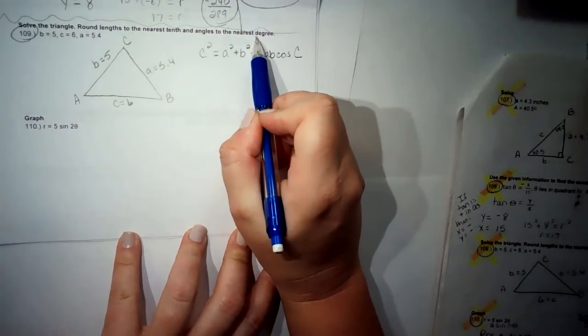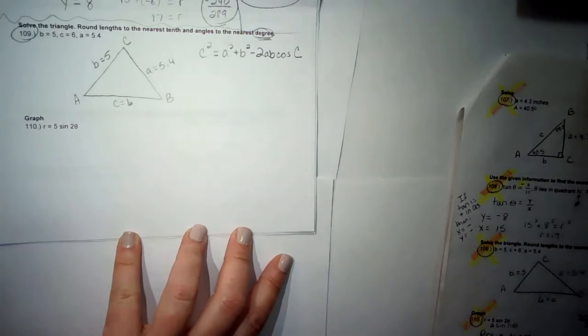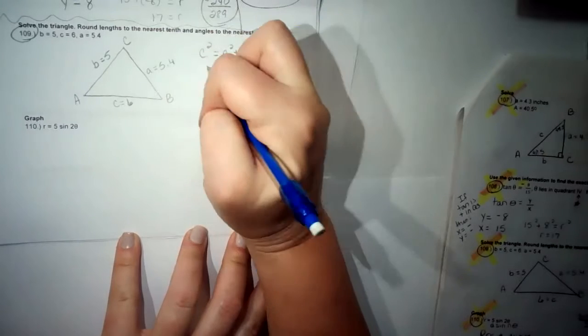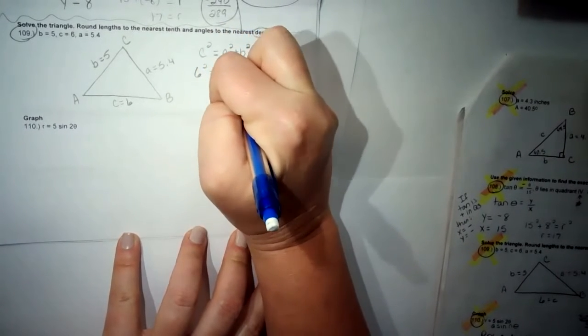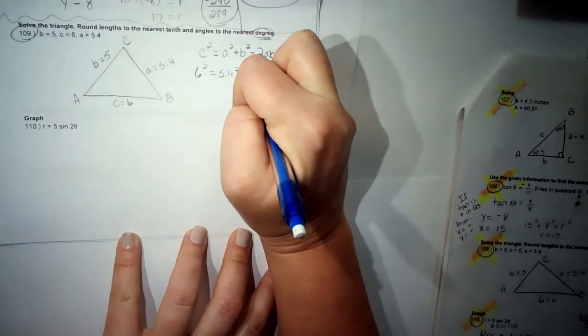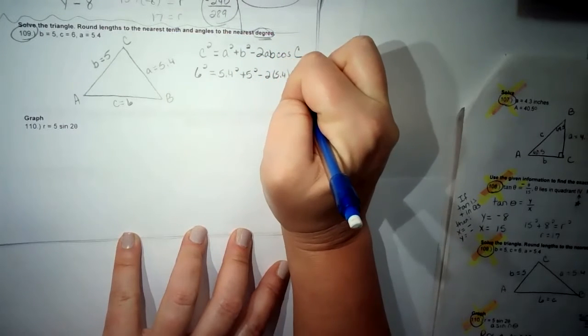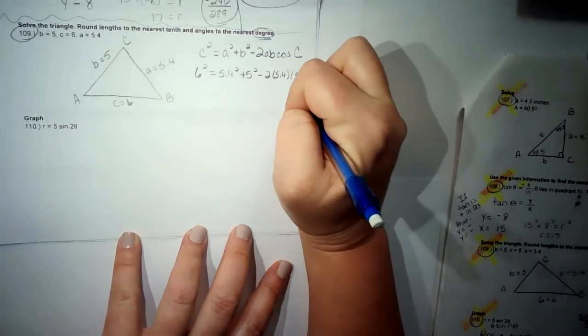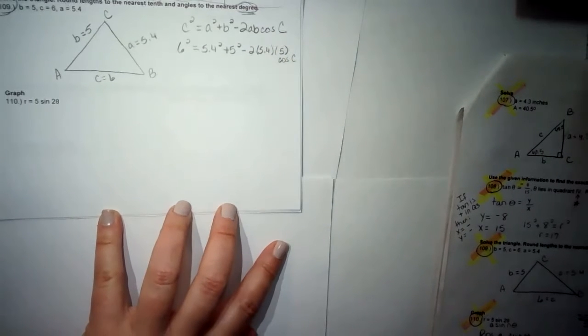Notice your directions say degree, so we're looking for degrees. Triangles, we always look for degrees. So we're going to have 6 squared equals 5.4 squared plus 5 squared minus 2 times 5.4 times 5 times cosine C. Squished it all in there.